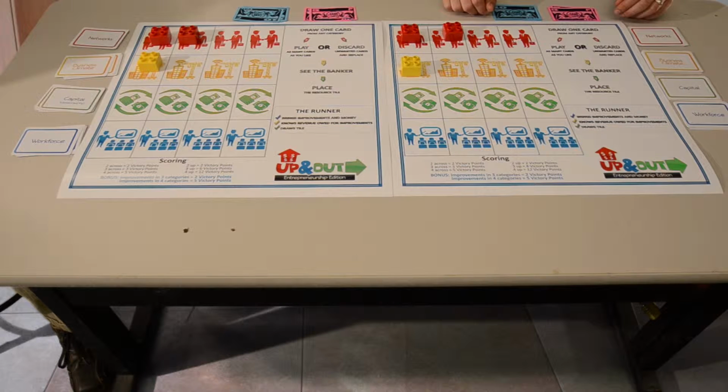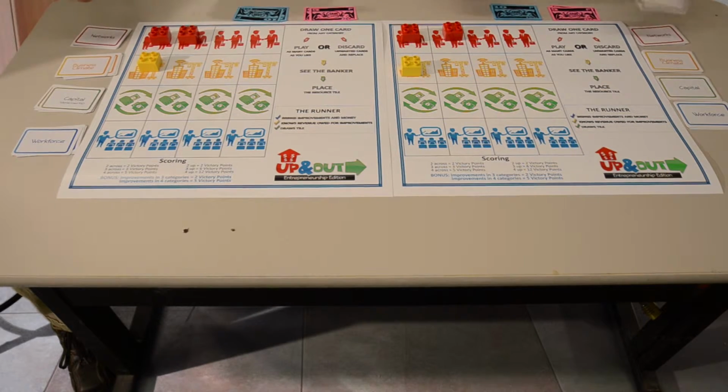How do we set up the board for Up and Out? You notice both players have 3 resource tiles on the board. They also have their money, $60. To complete the setup, they each need to draw 1 card from each pile, from each category.